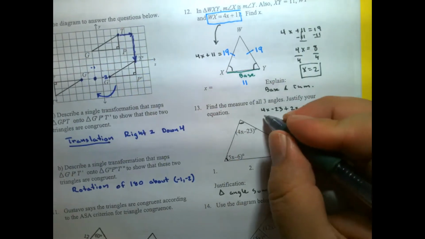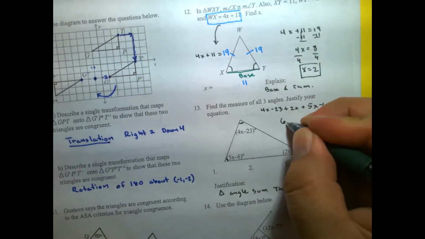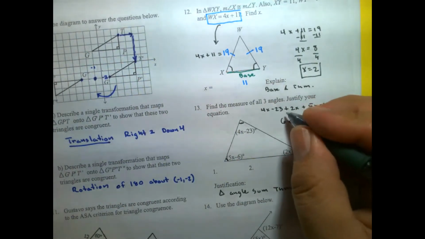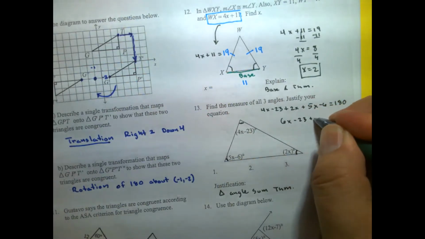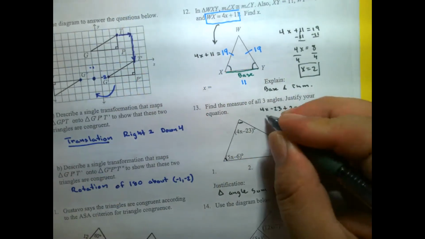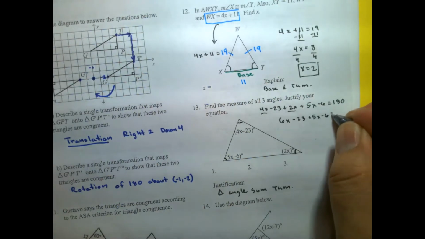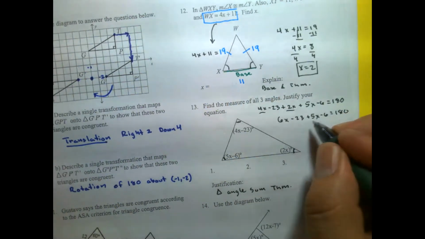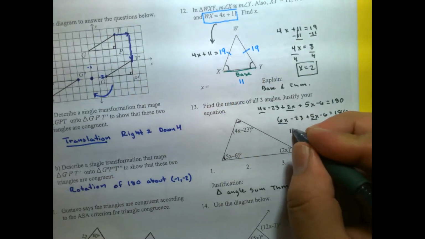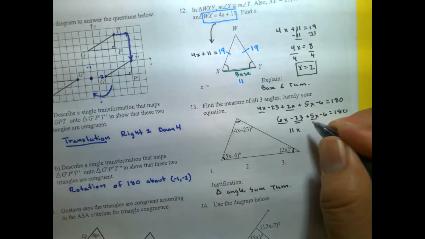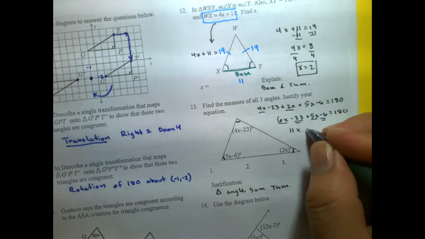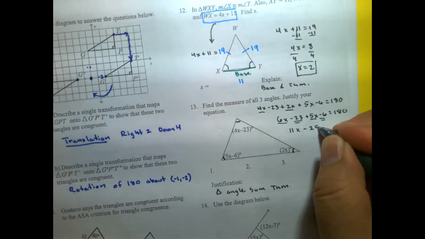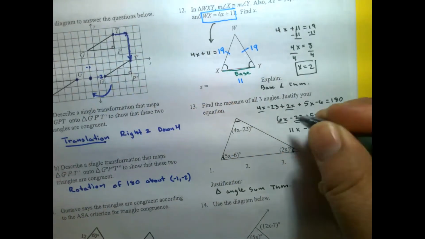All right, so we're going to combine our like terms. 4x and 2x is 6x, minus 23 plus 5x minus 6. That's just me combining these two so far. Just wanted to get a smaller look at this value. 6x and 5x, well, that's 11x. Negative 23 and negative 6, well, that's negative 29. I should have just combined it all earlier.